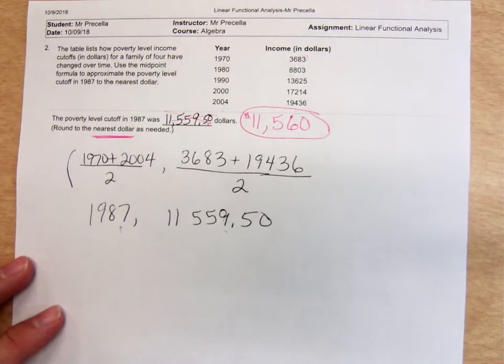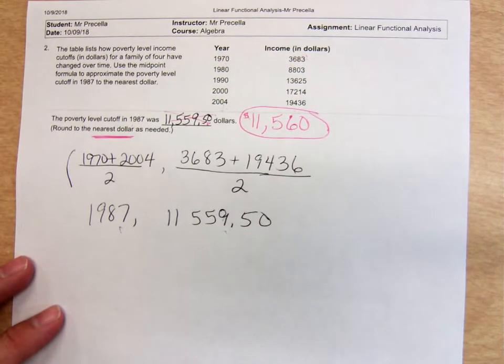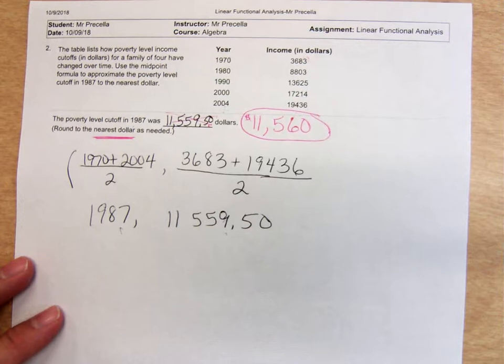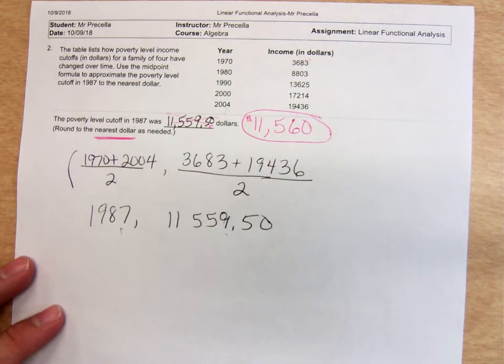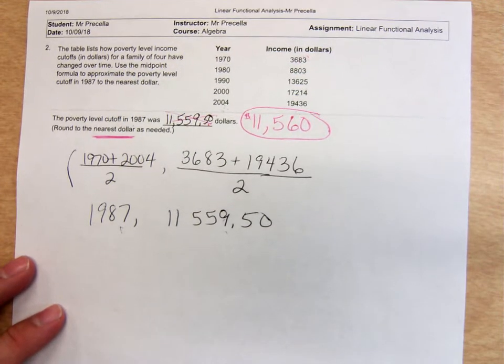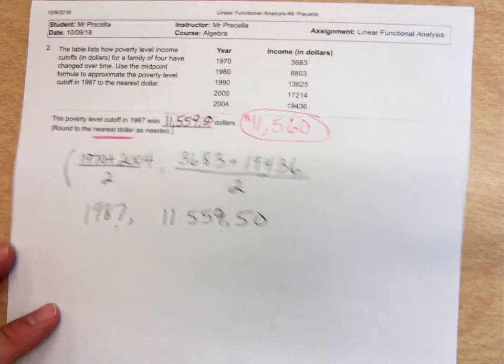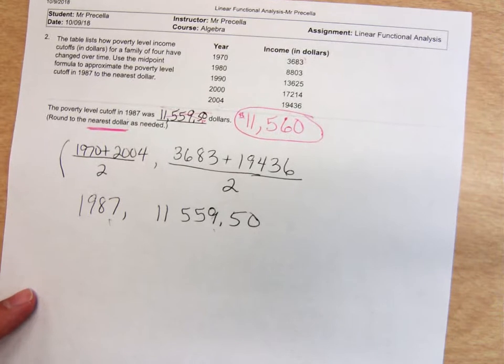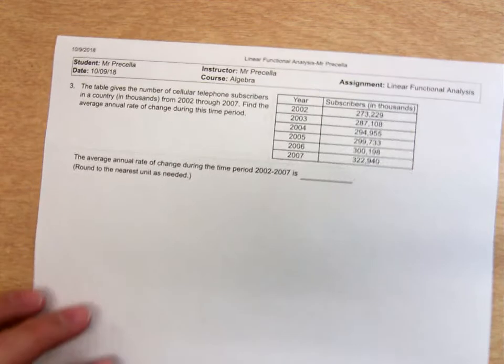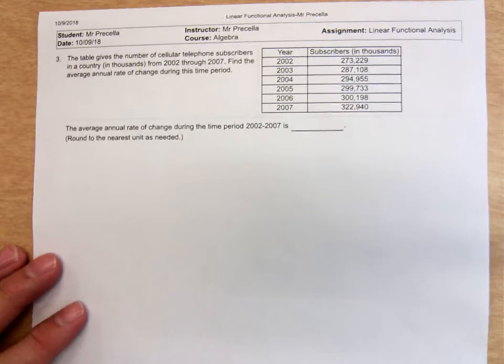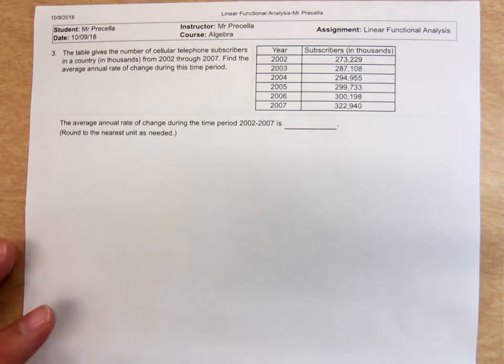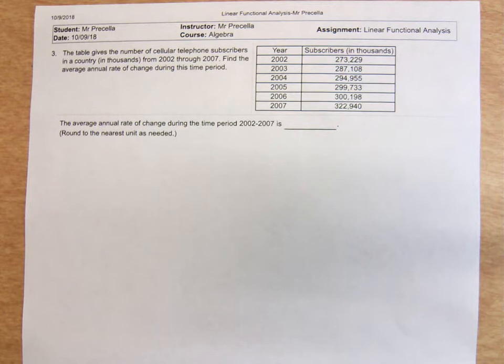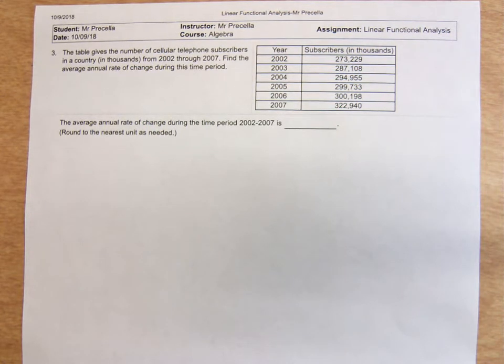Now, any questions here? We're just looking at some nice little applications involving linear functions. I'm going to do 3 right today, and we'll do some more in the next video, the next class. Let's see. Problem number 3. What is this? I don't think this is a midpoint problem. Let me read it.